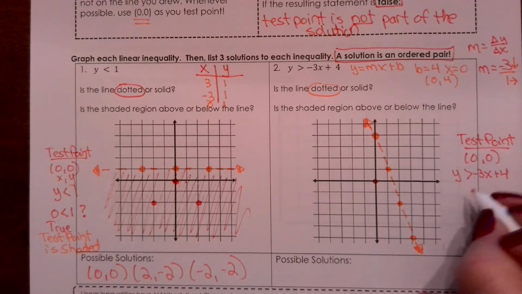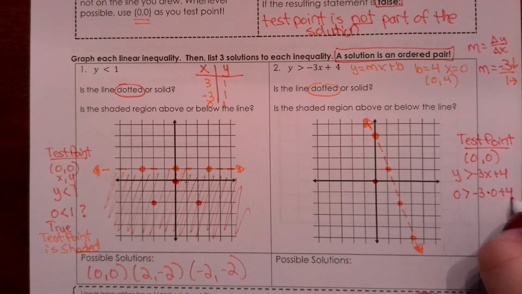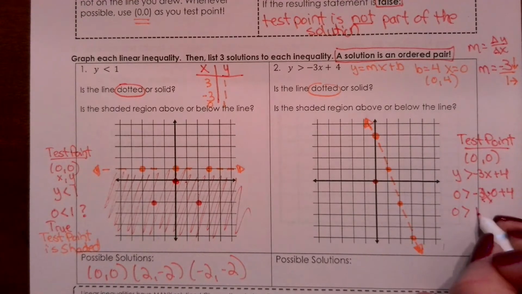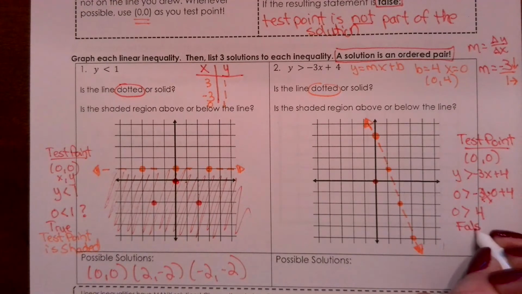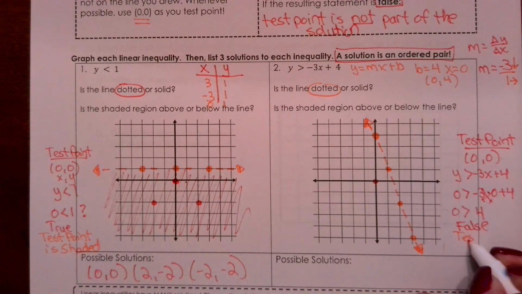So y and x are 0, so 0 is less than negative 3 times 0 plus 4. I'll multiply first. Negative 3 times 0 is 0, so that goes away, and I've got 4. And I have to ask myself, is 0 greater than 4? Well, no, false. So guess what? The test point is not shaded. So I'm not going to shade the 0, 0.